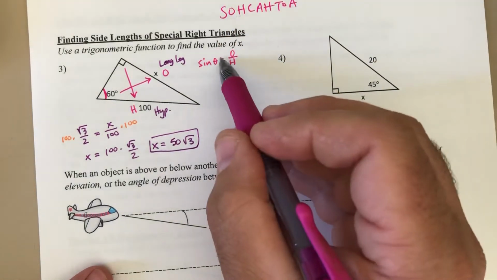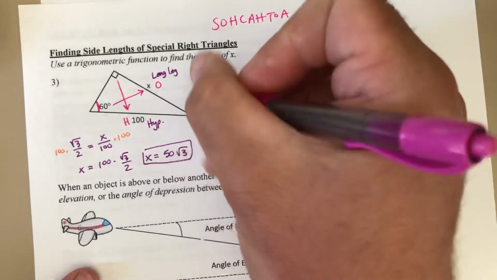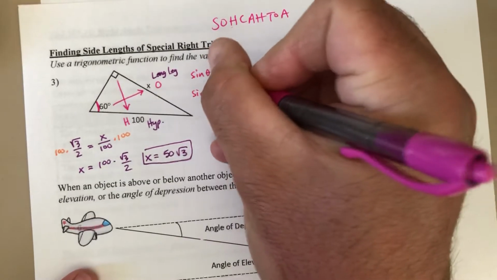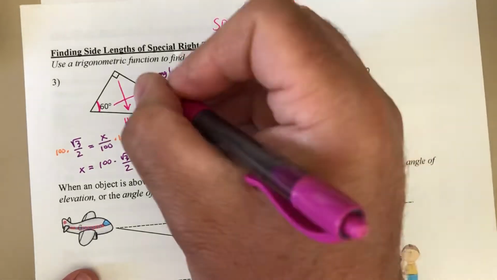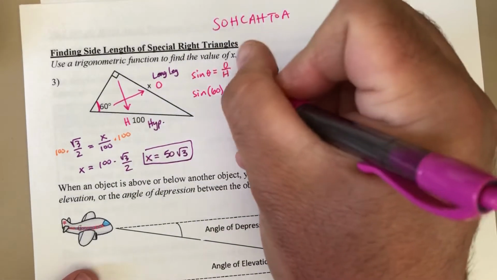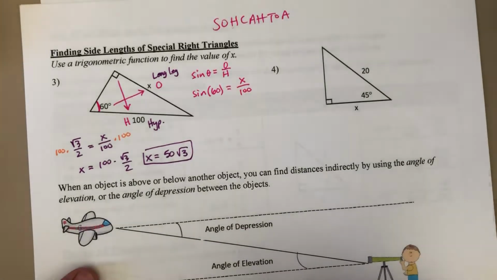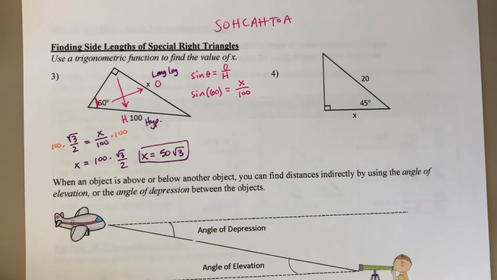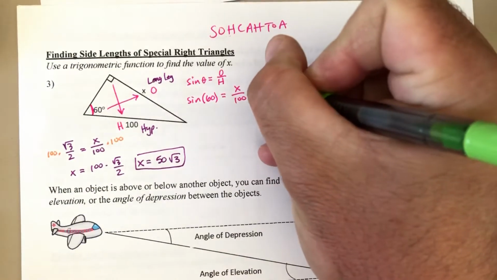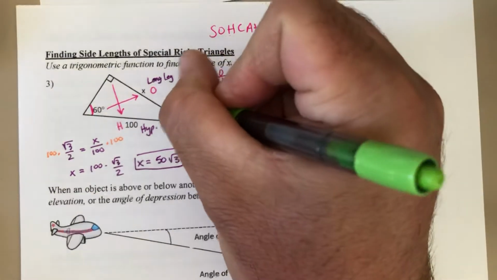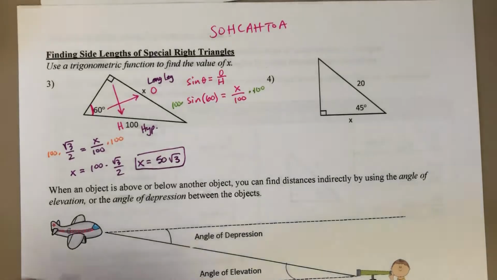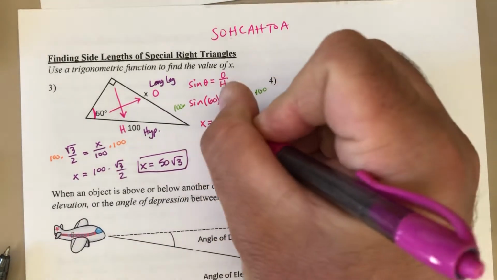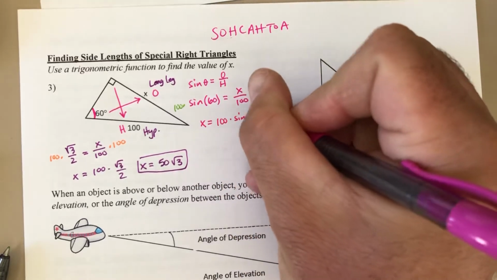I always like to write it out and then substitute in the information. So the sine of, now theta is always the angle. We know the angle, it's 60. Sine of 60 equals O, which is x, over H, which is 100. Okay? And now again, it's an equation we solve for x. If I multiply, to get x alone, I would go ahead and multiply both sides by 100. That would cancel out the 100 over here, and I'll just have x equals 100 times the sine of 60.